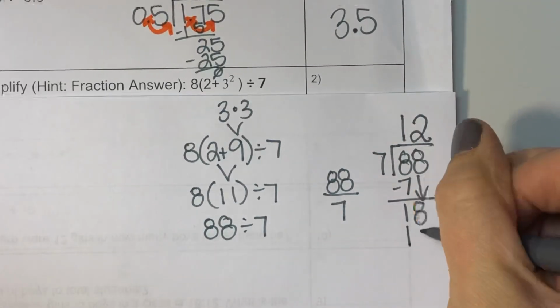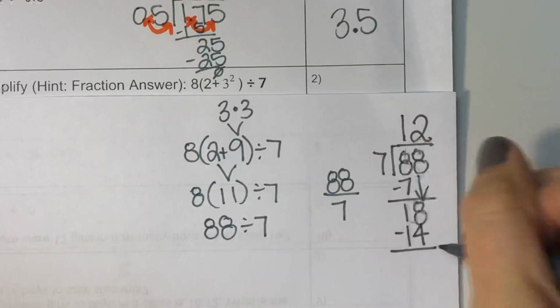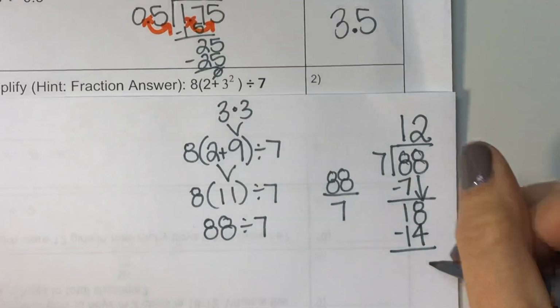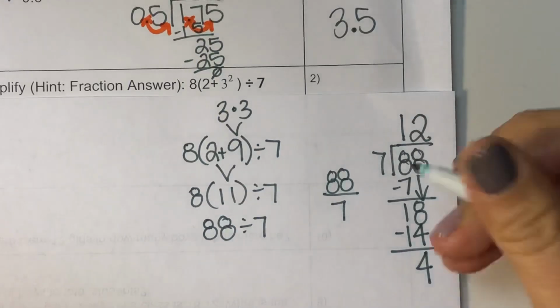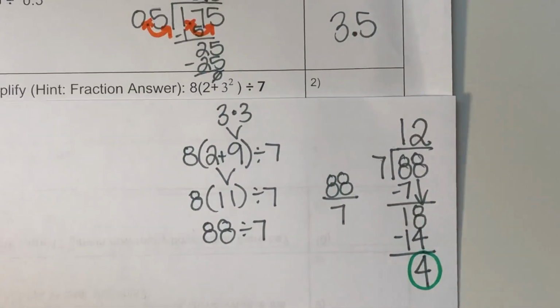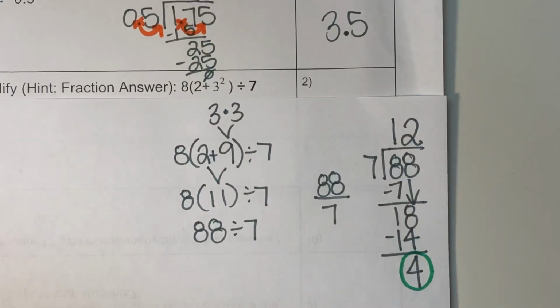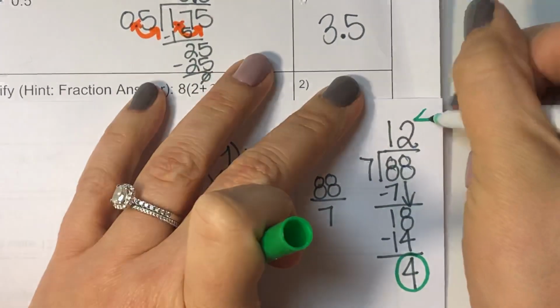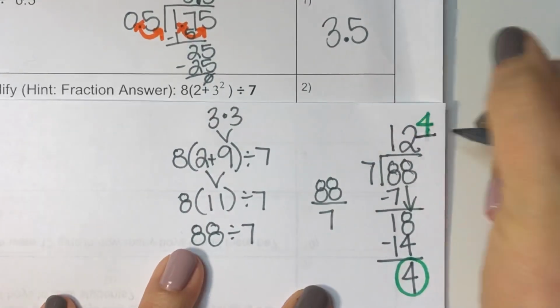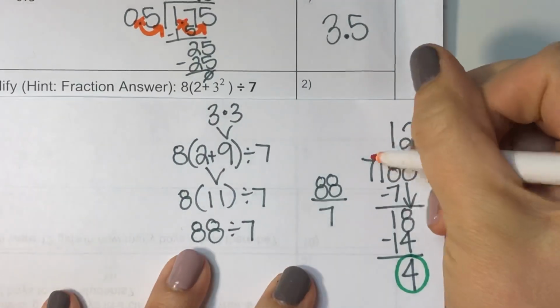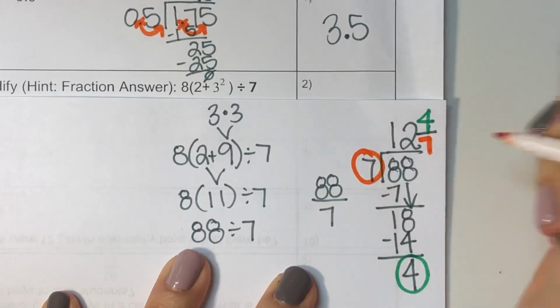And then here's where you are all making a huge mistake. I'm going to end up with a remainder of 4. And the problem is there's not a problem at all. This means you're done. Your 4, your remainder, you used to say remainder 4. We don't do that anymore. Your 4 becomes the numerator of your answer. And then the original denominator or your divisor becomes your denominator.